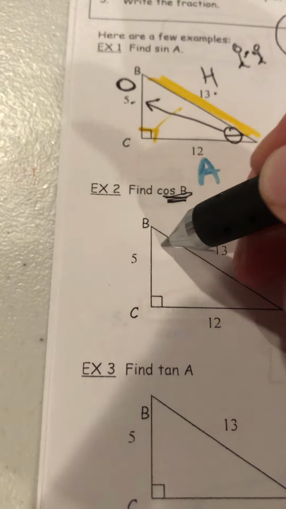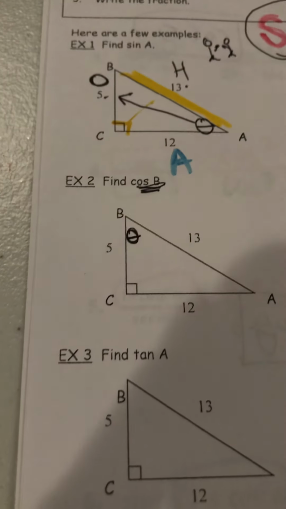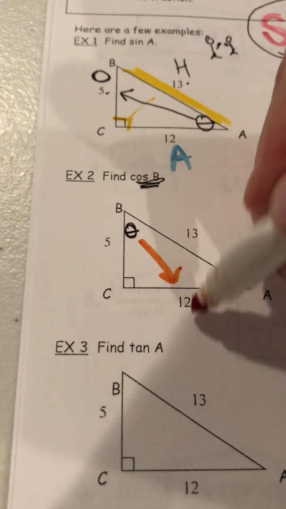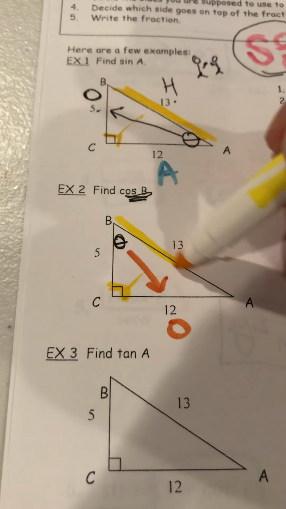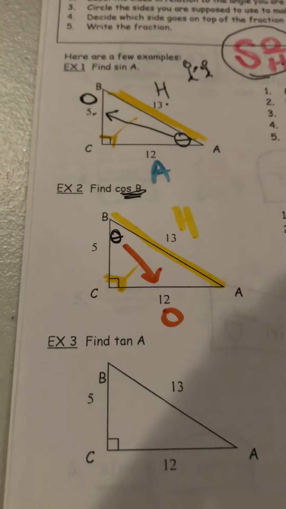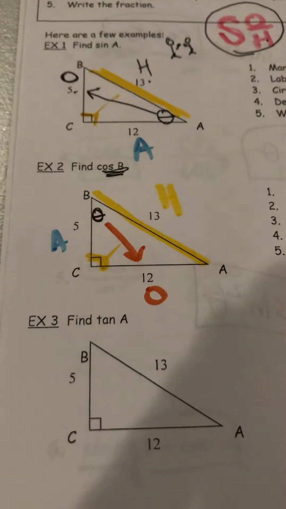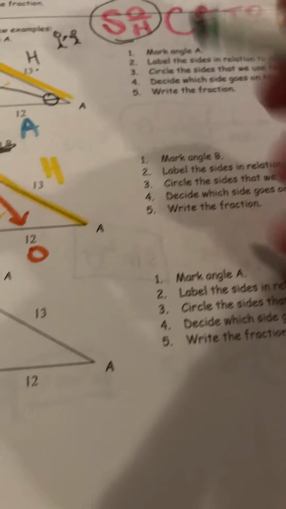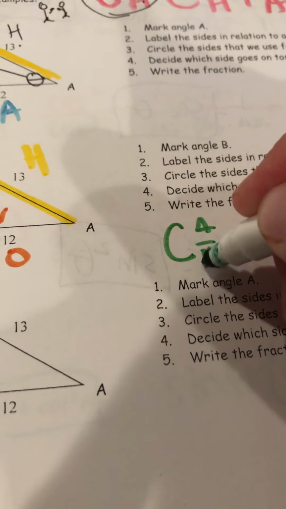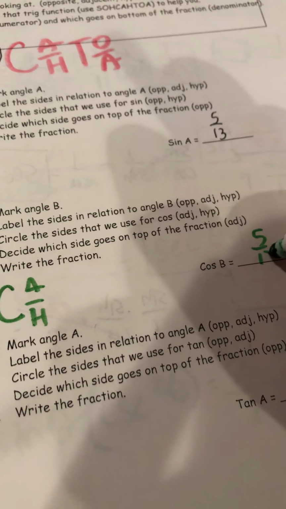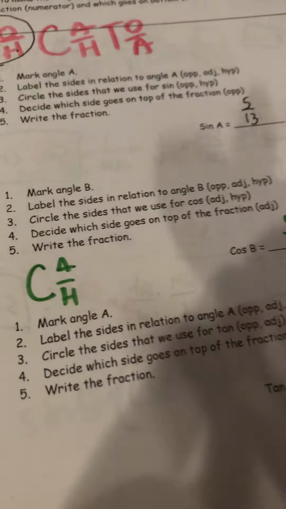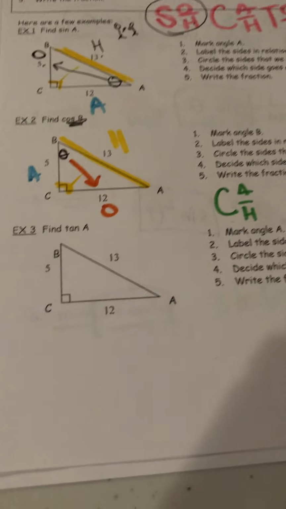Done. All right, looking at the next one, we want cosine of B. So now the angle's in B. So again, we're going to talk about its opposite. We said that across from that right angle is its hypotenuse. And whatever's left is the adjacent. So I'm just going to write right here, cosine is adjacent over hypotenuse. So looking at my A over H, that's again 5 over 13. It's not always 5 over 13, kids. It just so happens.